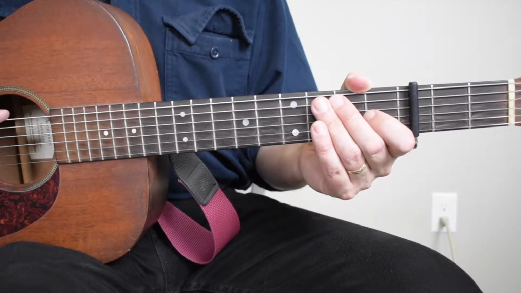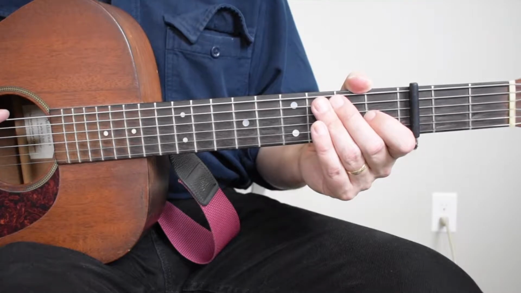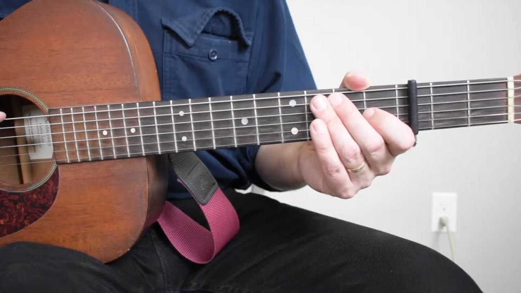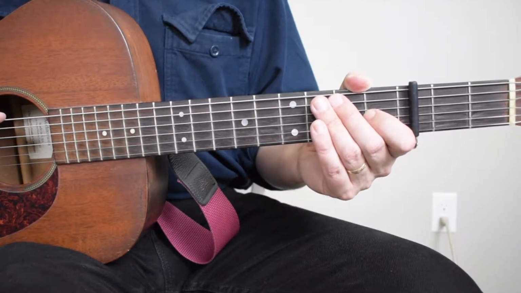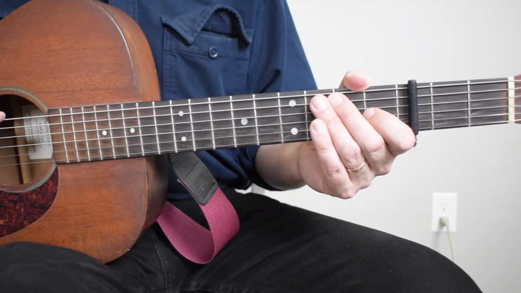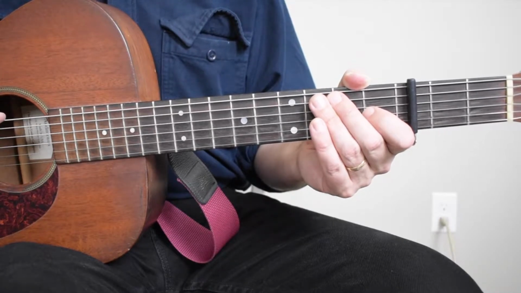Let's talk a little bit more about using the capo and just reinforce what was covered in the last video. You're definitely going to want to spend some time working with the capo on your own, making sure you understand what I'm talking about. The main idea I want to stress from the last video is root notes, and how those can really help you to change keys using the capo.